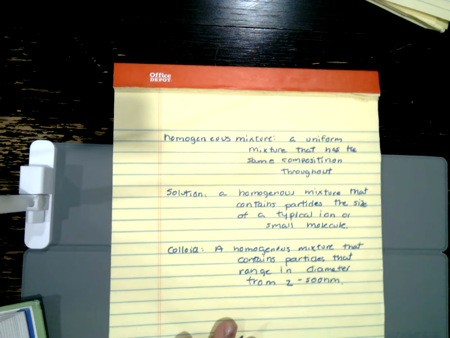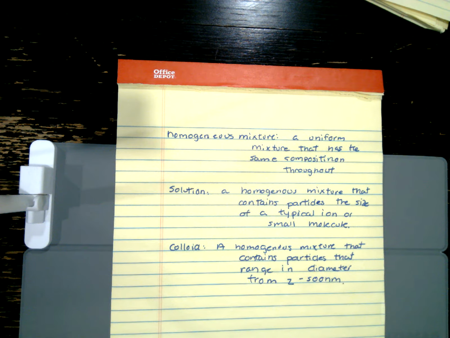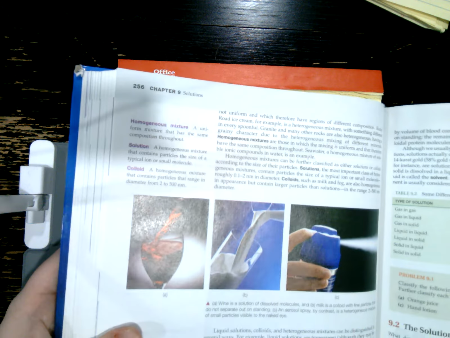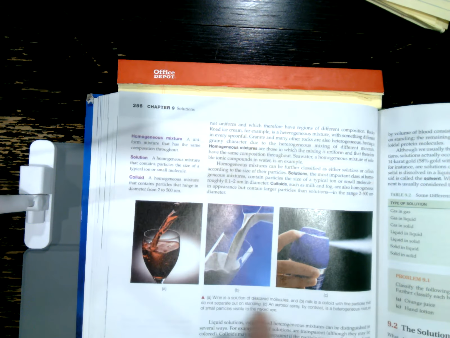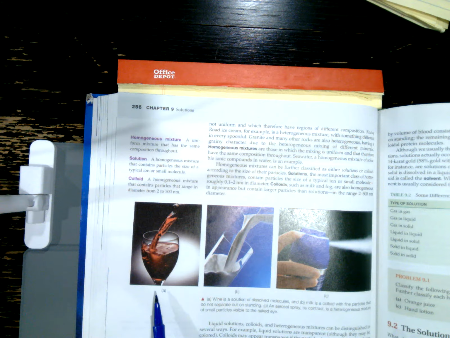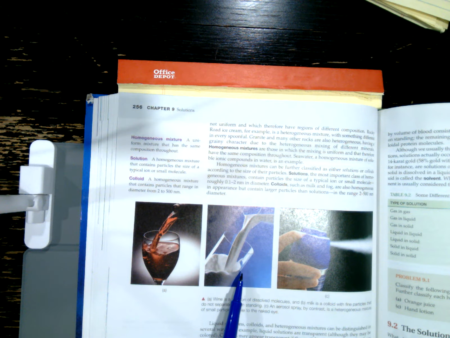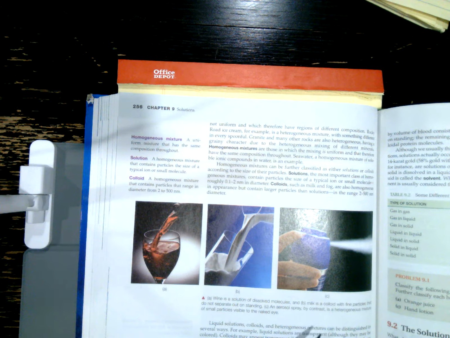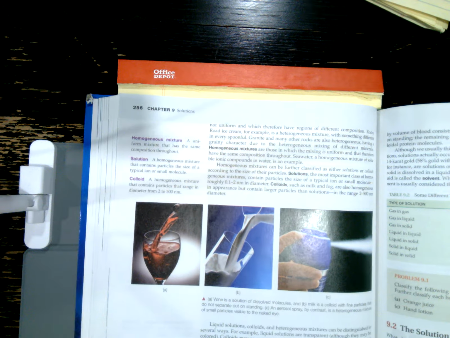If you look at this example in your book, there's A, B, and C. A is wine. Wine is a solution of dissolved molecules. B is milk. Milk is a colloid with fine particles that do not separate on standing. C is an aerosol spray. By contrast, it is a heterogeneous mixture of small particles visible to the naked eye. These are examples of each, which you need to know as well.